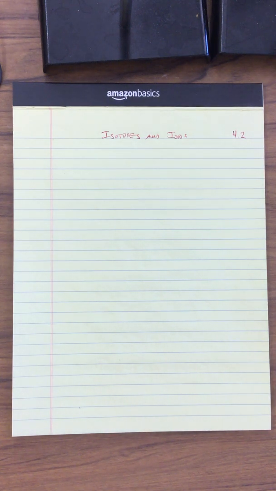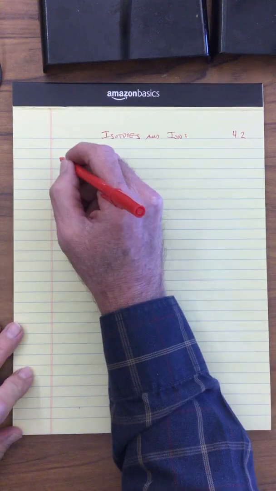This is lecture 4.2 on isotopes and ions. Before we get into what an isotope and an ion is, I want to do a quick review of what an atom is and what you find on the inside of that. So this is a review from section 4.1.